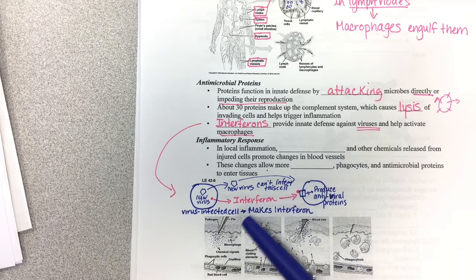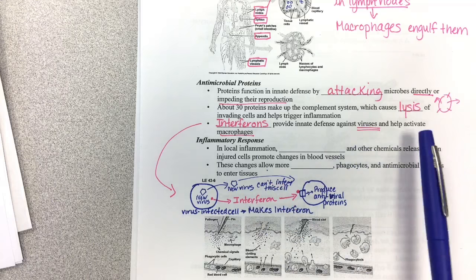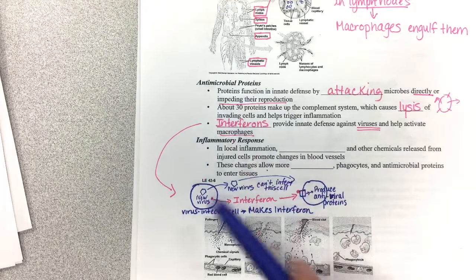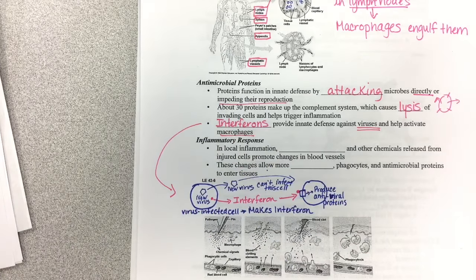And then this interferon also activates macrophages and gets them to come to the area where they'll engulf the viruses and so on. So therefore, this is another type of protein that helps in our protection.